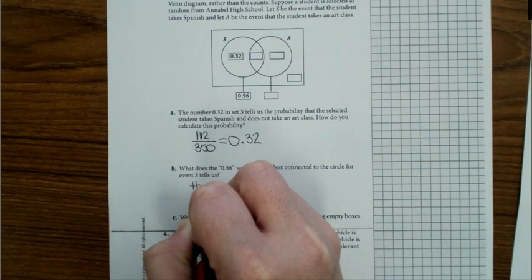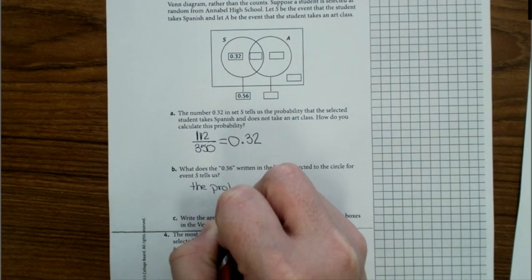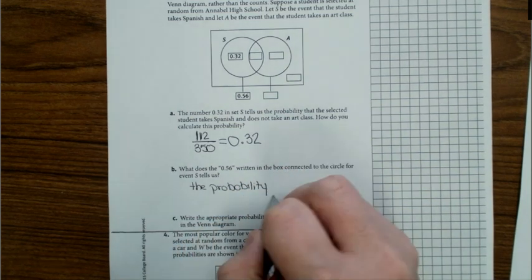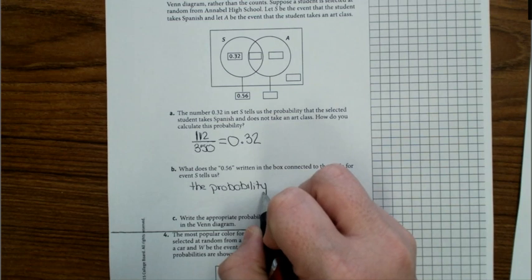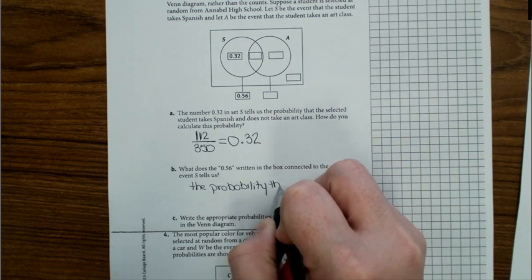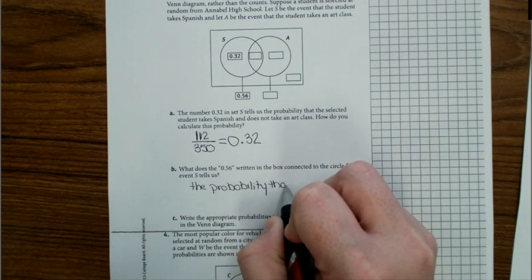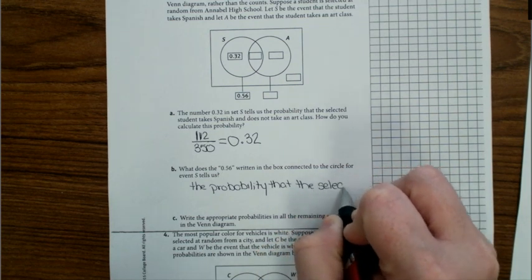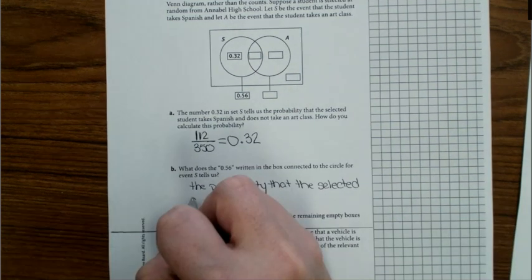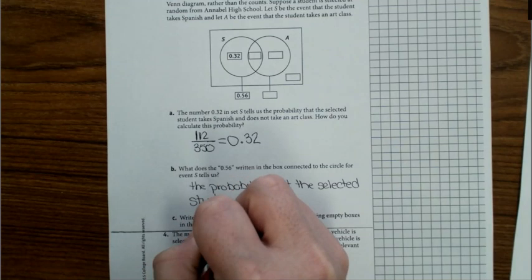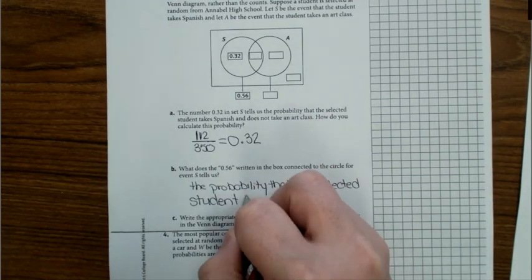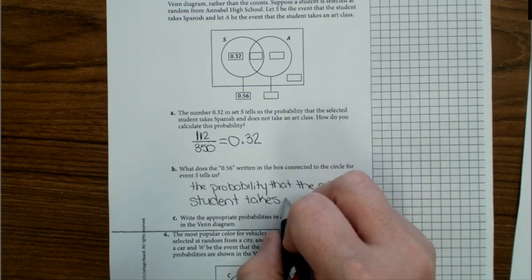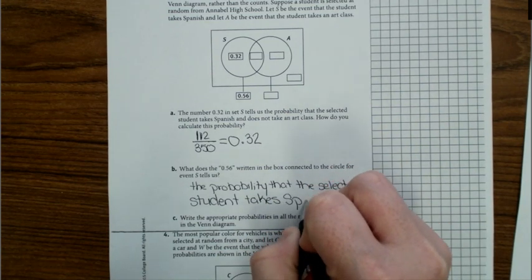So this is the probability that the selected student takes Spanish.